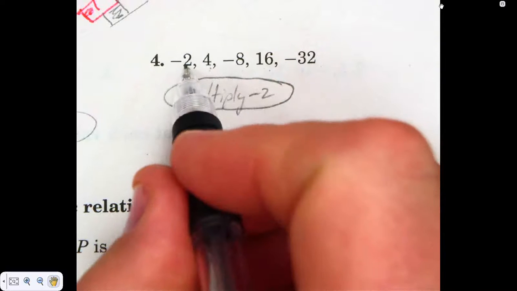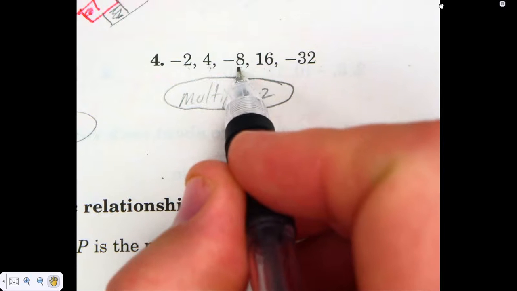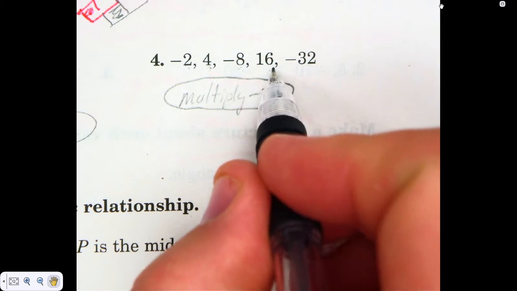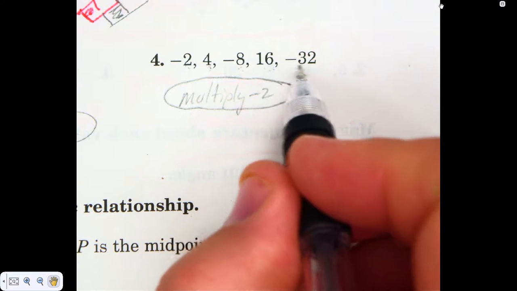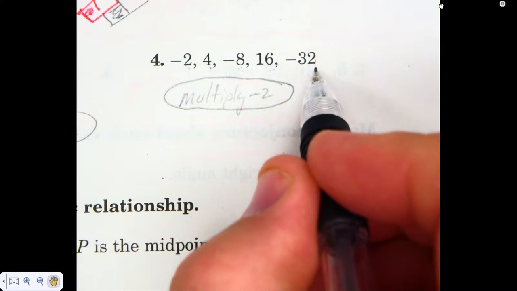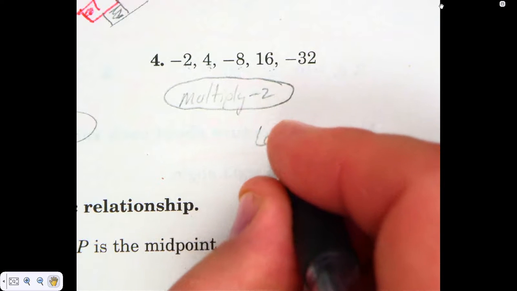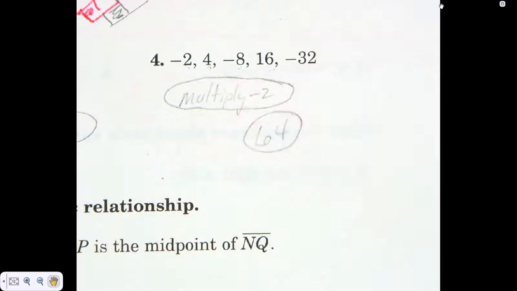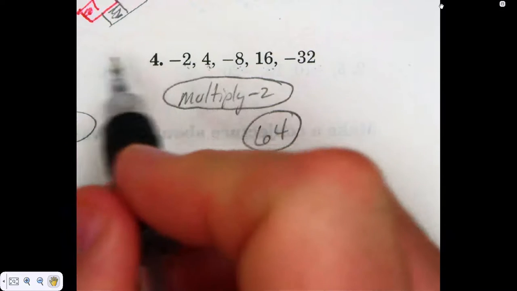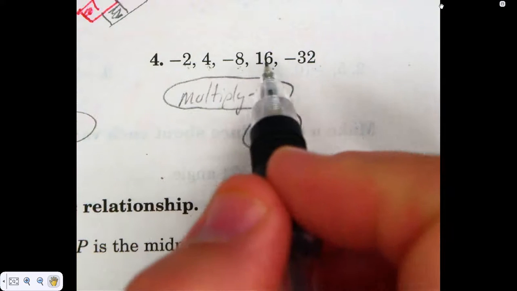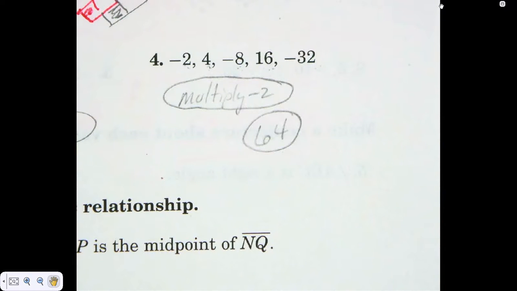If I multiply by -2, -2 times -2 is a positive what? Positive 4 times a -2 is a -8, times a -2 is a positive 16. Positive 16 times a negative 2 is a? So when I multiply by -2 again, what am I going to get? A positive what? Anytime the signs are changing like this, you're probably multiplying by a negative, aren't you? Each time.